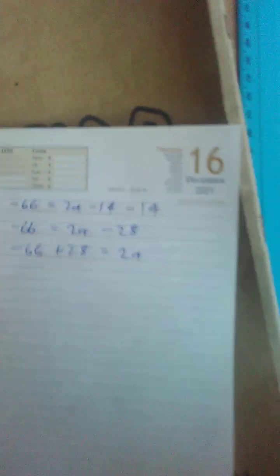Right, so it's going to be negative 66 equals 2a, negative 14 minus 14, negative 28. Negative 66 plus 28 is equal to 2a, negative 38 is equal to 2a. Divide both sides by 2. The final answer you get to is a is equal to negative 19.